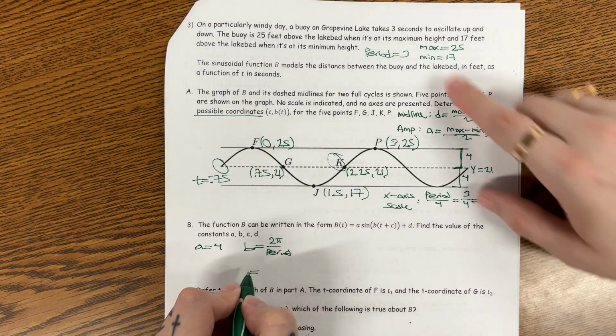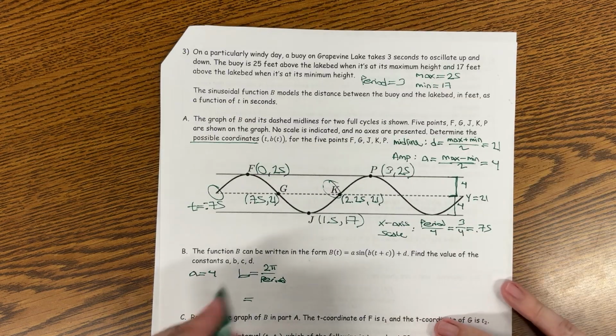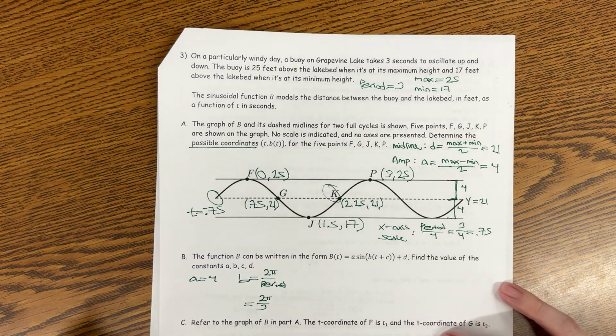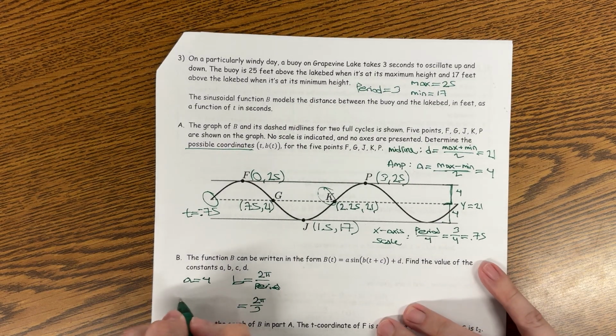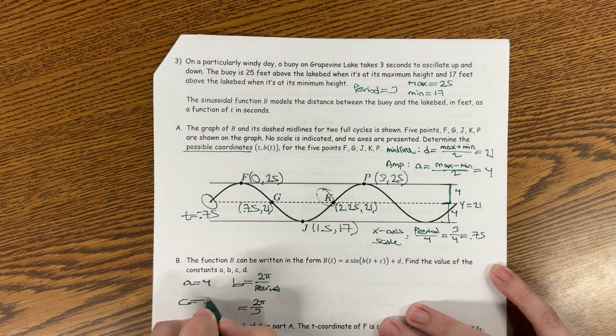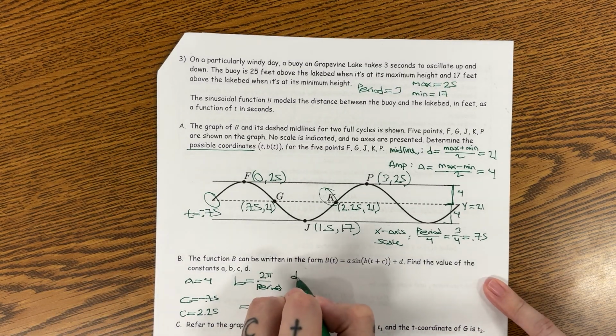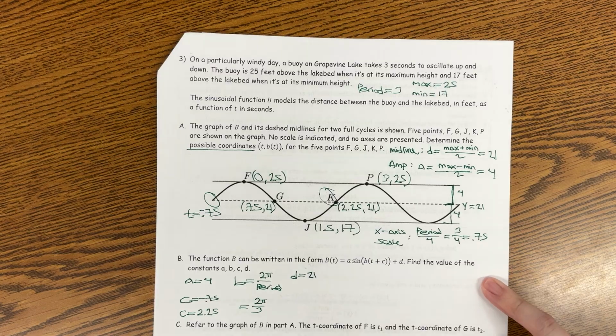So I know the period, based on the beginning, we said was 3. So this is going to be 2 pi over 3. And then my c value, you do have multiple options for your c value. So you can either use negative 0.75, or you could even use 2.25. It doesn't matter which one we use. And then your d value is going to be your midline, which is 21.